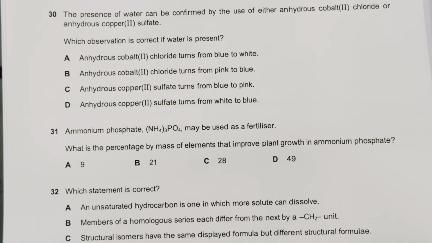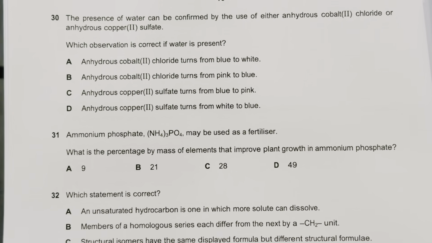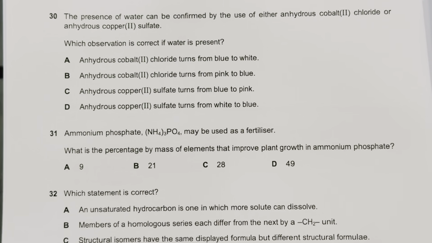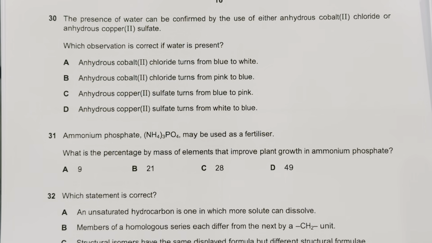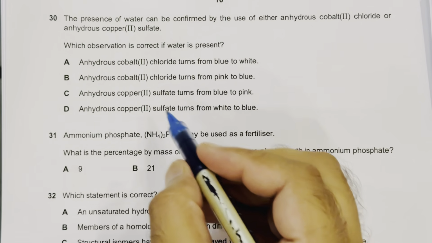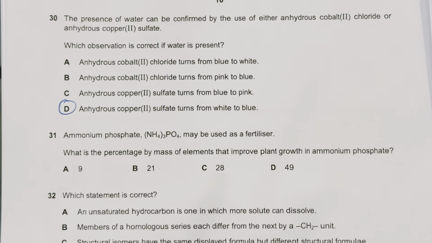Question number 30 is that the presence of water can be confirmed by the use of either anhydrous cobalt chloride or anhydrous copper sulfate. Which observation is correct if water is present? If water is present, then anhydrous copper sulfate turns from white to blue. We know that it turns from white vitriol to blue vitriol. So the only correct option here is option number D.